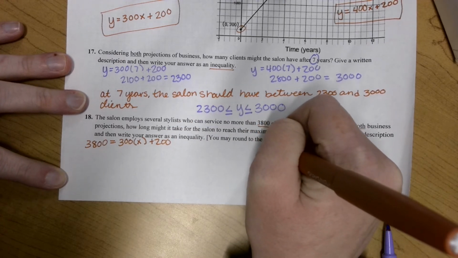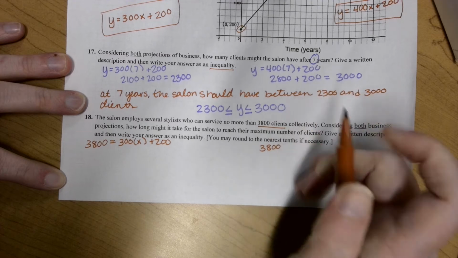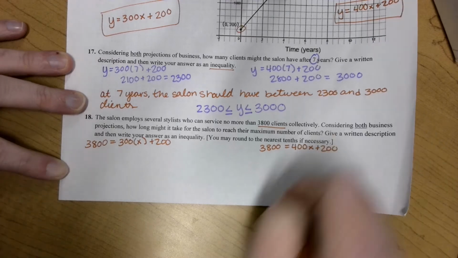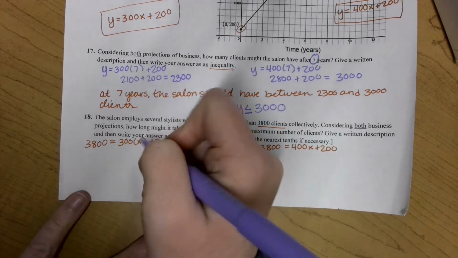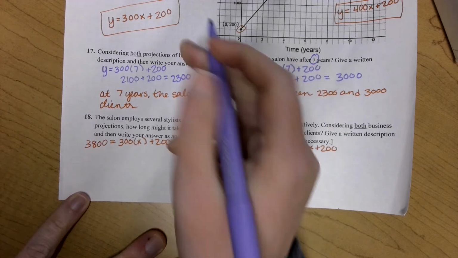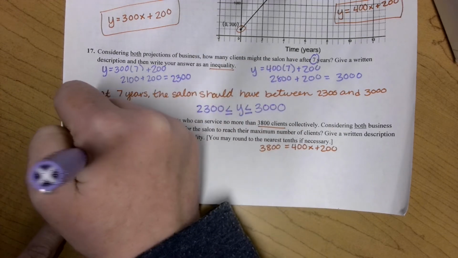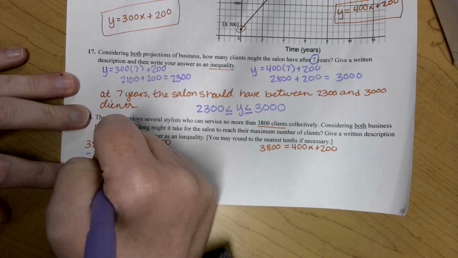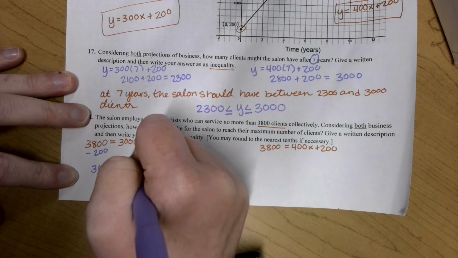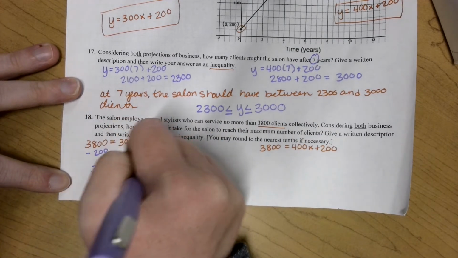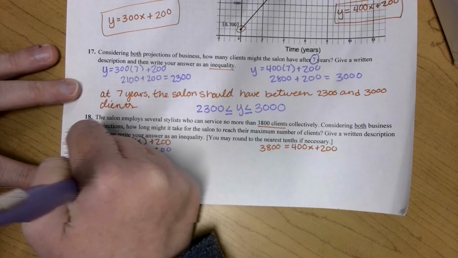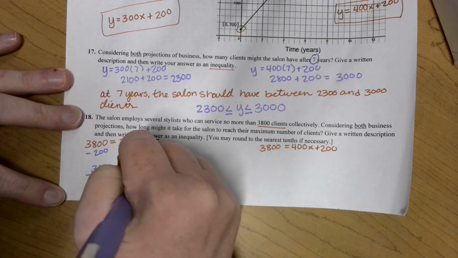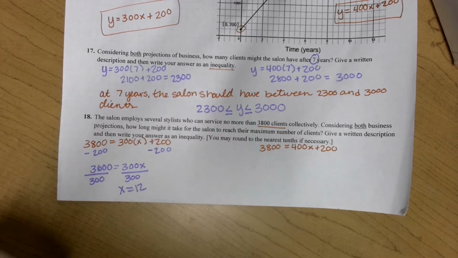So we're going to set this up. We're going to substitute 3,800 in for Y. We're going to leave X alone, and then we're going to solve for X. So we want to get X by itself. Let's start by subtracting 200 from each side. 3,800 minus 200 is 3,600. So 3,600 equals 300X. You can divide by 300. And that should be X equals 12. So at our slow business rate, it should take 12 years.